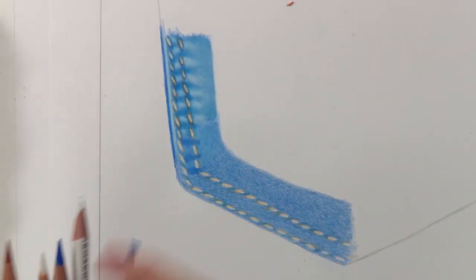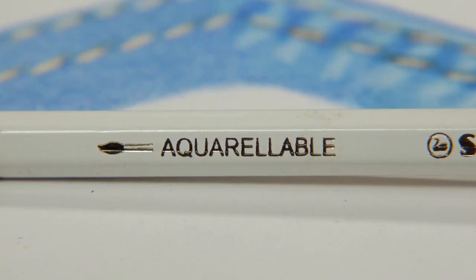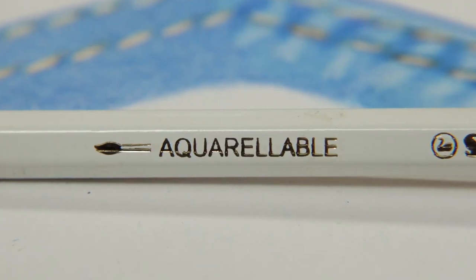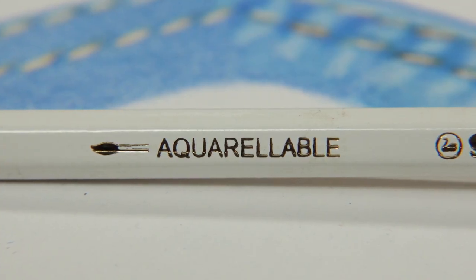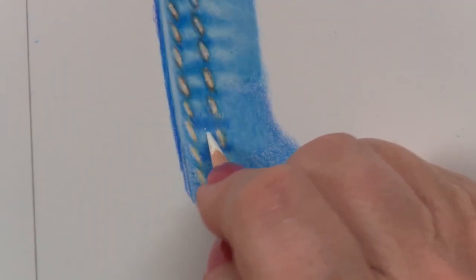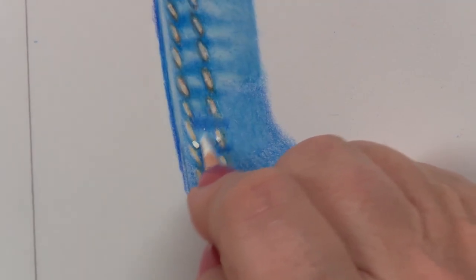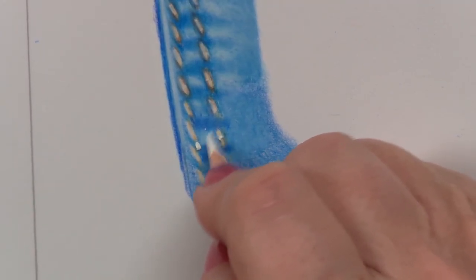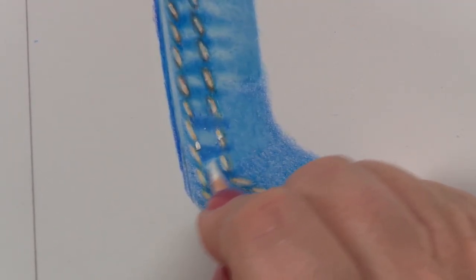Okay, now I'm going to create some dimension by taking my white Stabilo pencil. This is that pencil that is graphite, chalky, pastel-y type of filler in here, and it's a little bit more effective than the Prismacolor and the Faber-Castell pencils to give me that nice white punch up of color here.